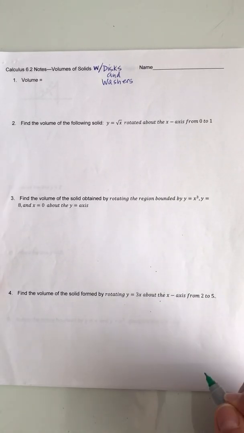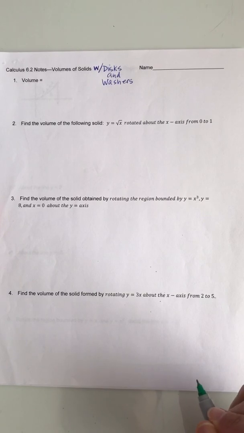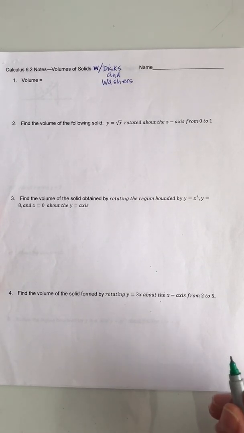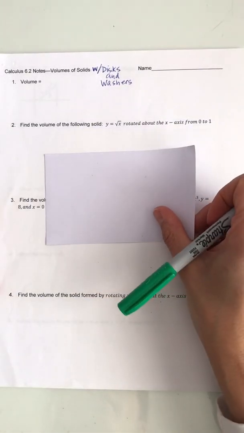Hi everyone. This is the Calculus 6.2 notes, volumes of solids using discs and washers. I'm going to explain to you what we're doing in this section before I start the notes.